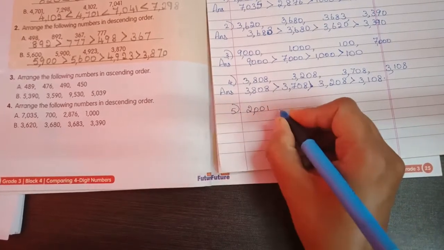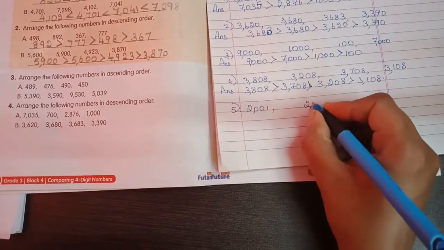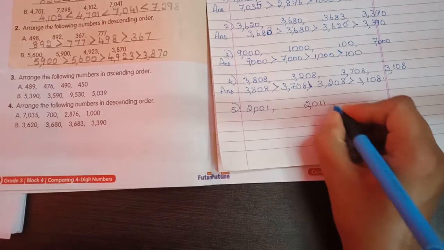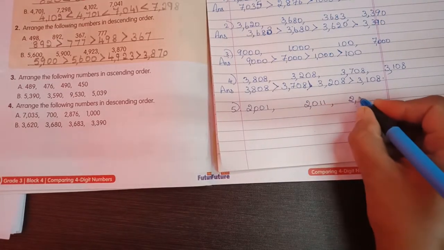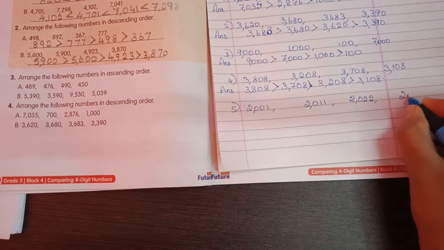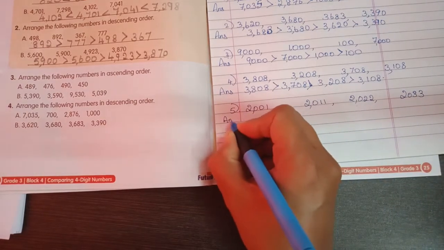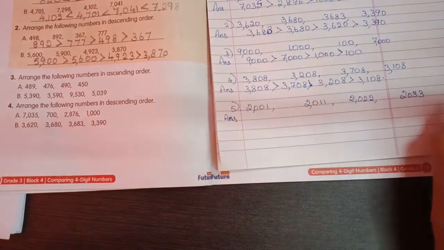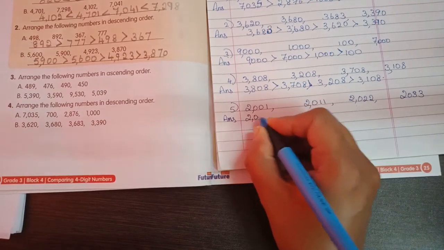So let us write the last one, okay, that is 2001, 2011, 2022, 2033. So let us compare. Here the biggest number is 2033.